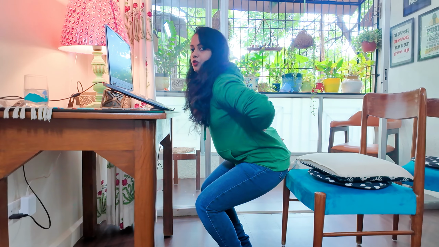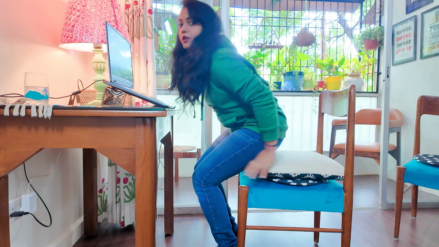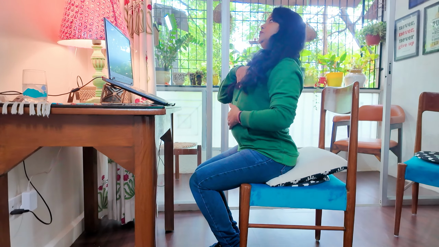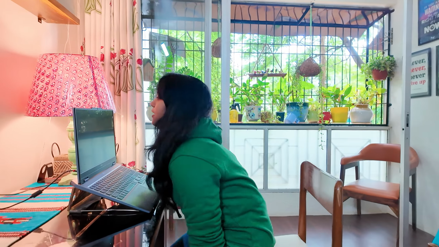So in this case also, you have to make sure that your spine curve is maintained, your belly is out, your chest is up, and you are working like this.